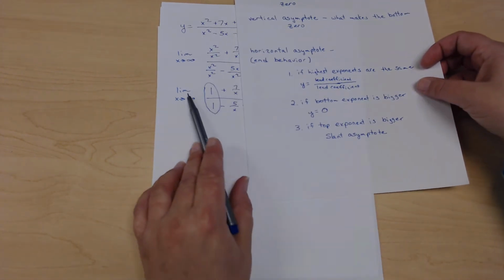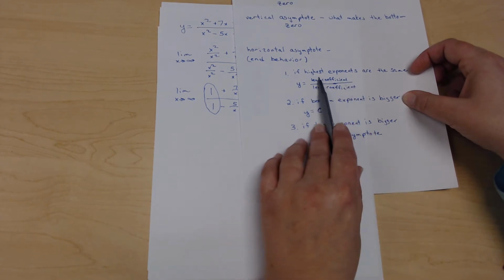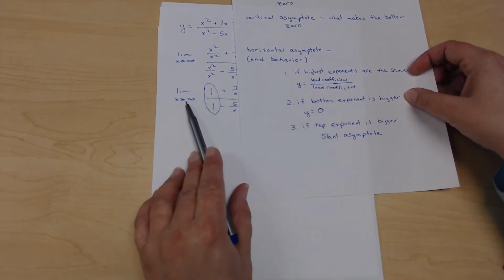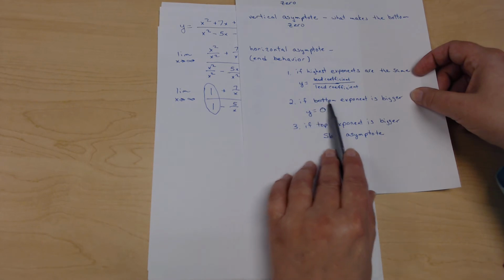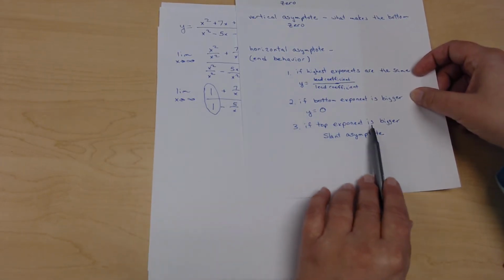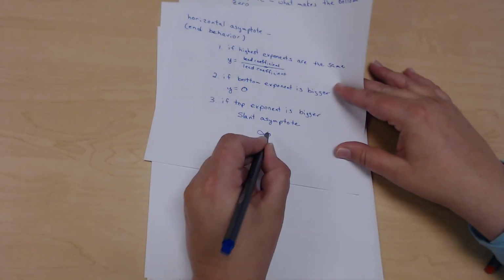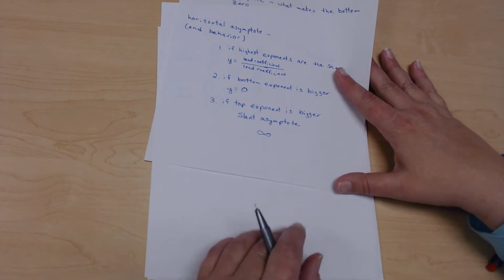All right, the limit, if the highest exponents are the same, will be the division of the lead coefficients. The limit, if the bottom exponent is bigger, will be 0. And the limit, if the top is bigger, would actually be infinity. Okay, so it's kind of like a shortcut.